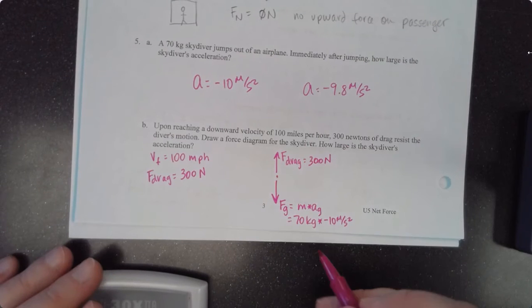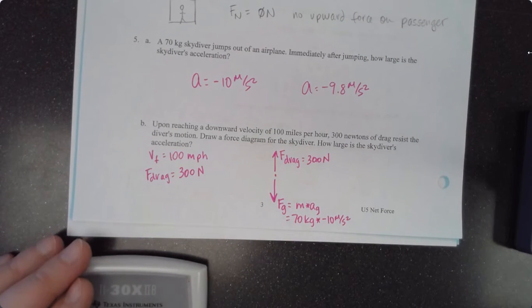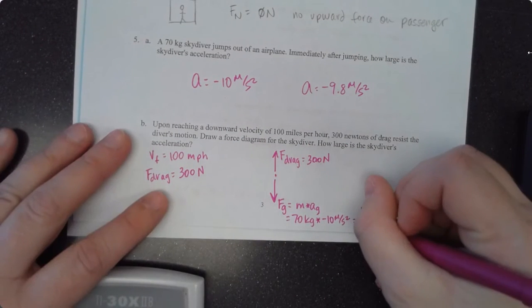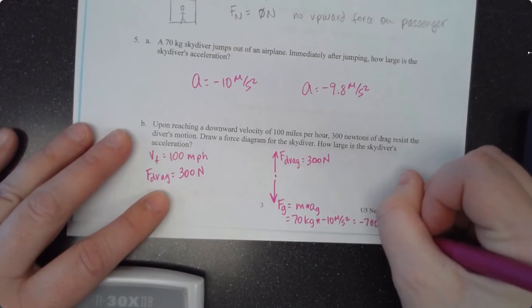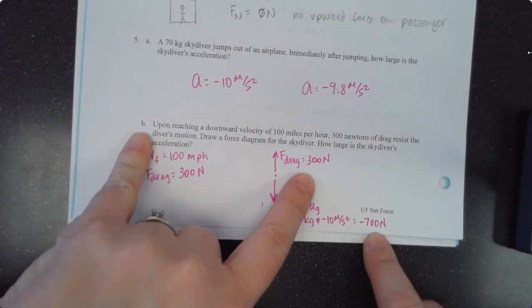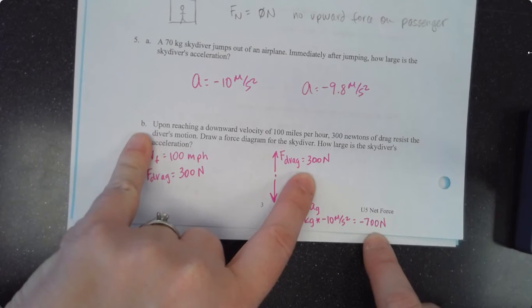So I'm going to calculate my downward force due to gravity here. Well, I don't even need to. It's going to be minus 700 newtons. And that's bigger than my drag, right? So this is telling me that our skydiver is definitely accelerating downward, for sure.